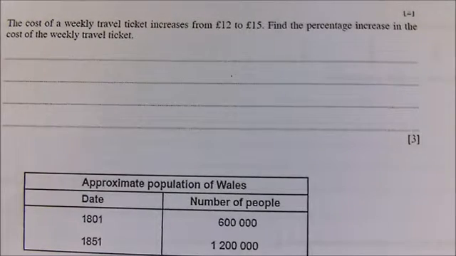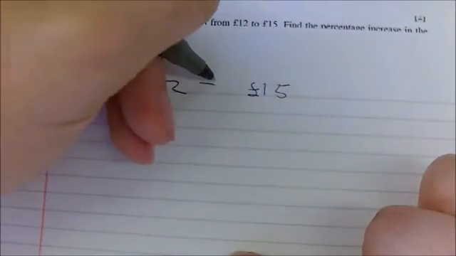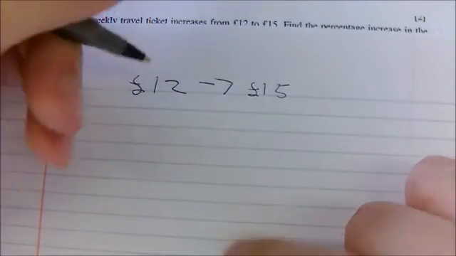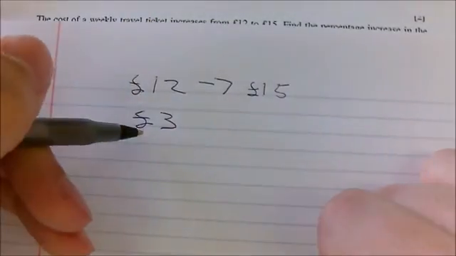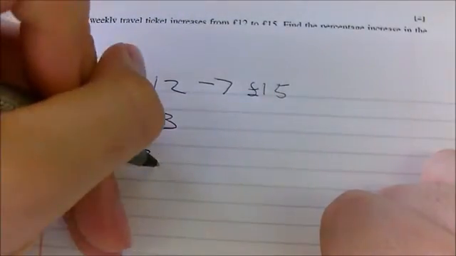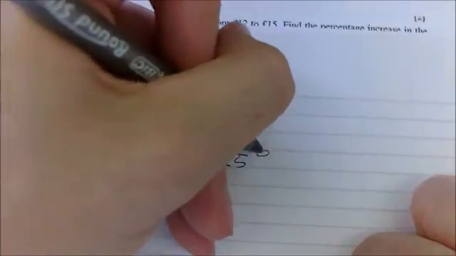Question 14. The cost of a weekly travel ticket increases from £12 to £15. Find the percentage increase in the cost of this weekly travel ticket. So we are going from £12 to £15. We're finding the percentage increase as well. So the monetary increase is £3. So we've got to find £3 as a percentage of 12, which is just a quarter. So it's 25% increase.